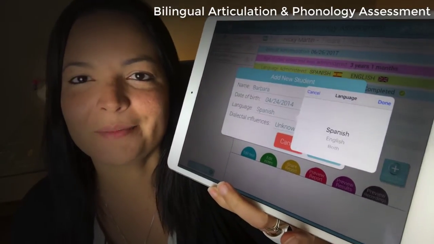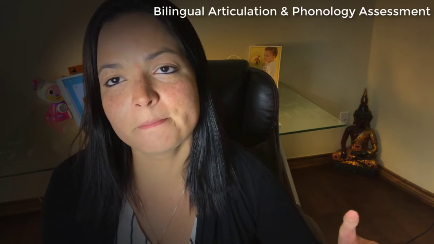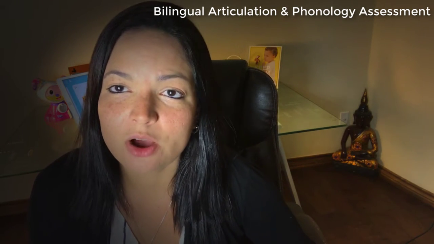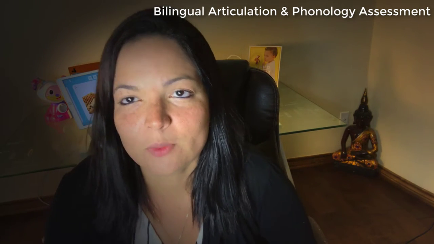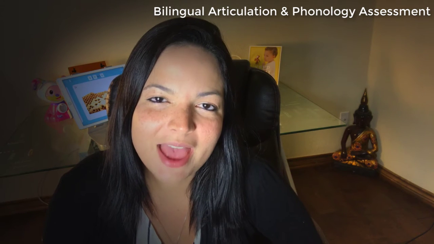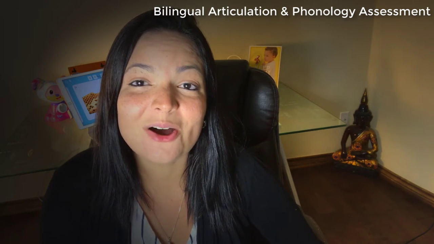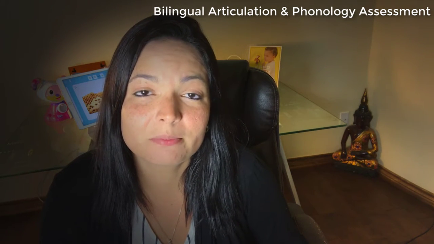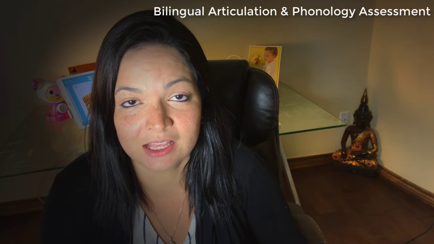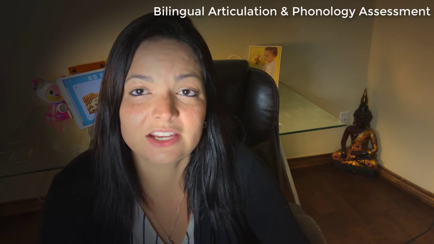The amazing thing about BAPA is that it was standardized in three different groups. We have monolingual English only speakers with no bilingual background whatsoever. Then we also have students that are coming from a bilingual home, and also we have students that are only exposed to English. Their only language they're speaking is English. So we have three different groups that you select on the app.